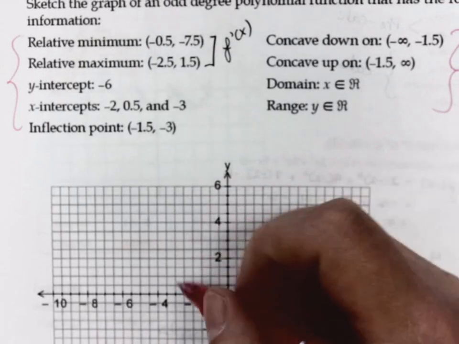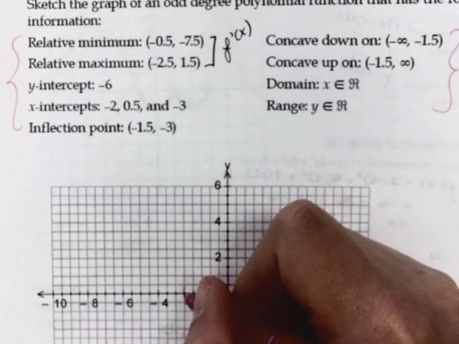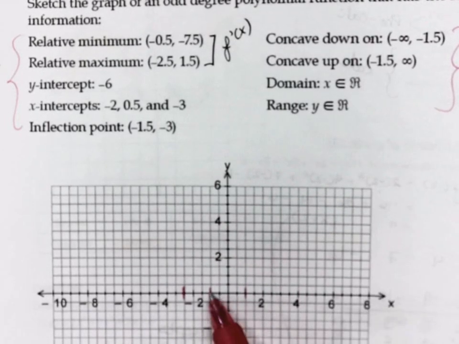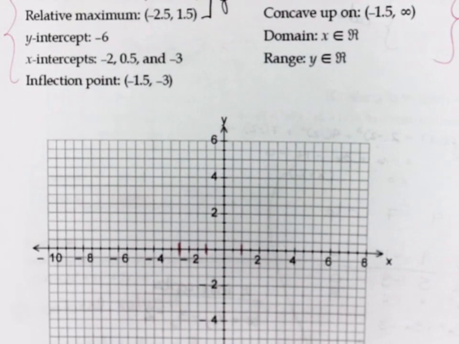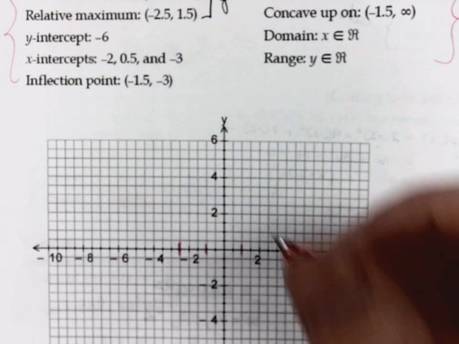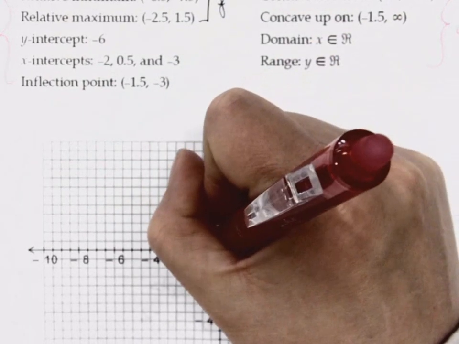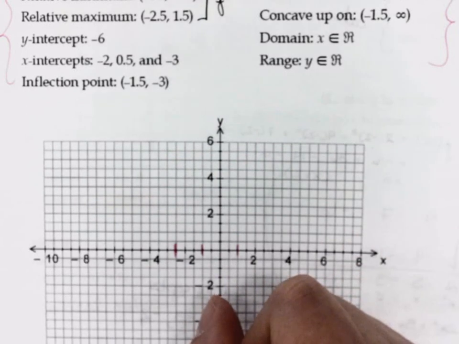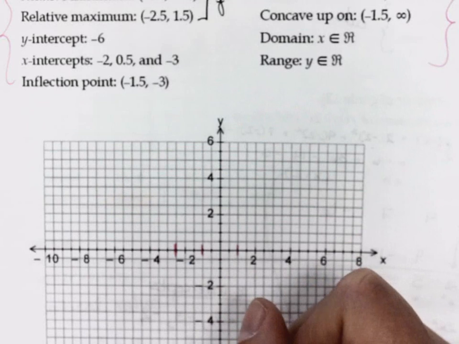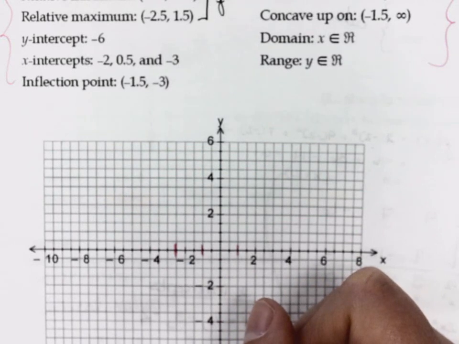It's kind of hard to see, so it's 2 ticks over, and that's 1, that's 3. I find it hard to always see them, I have to count them out. It just helps my brain. Okay, so we're at -0.5, so right here, and -7.5. So there's 7, and there's 7.5. So that's my relative minimum.